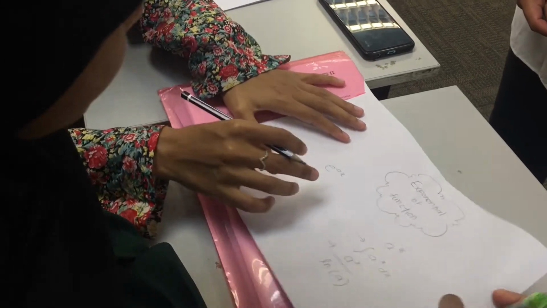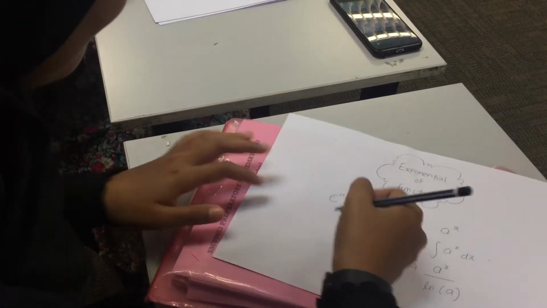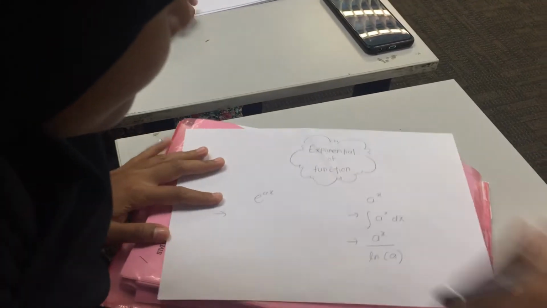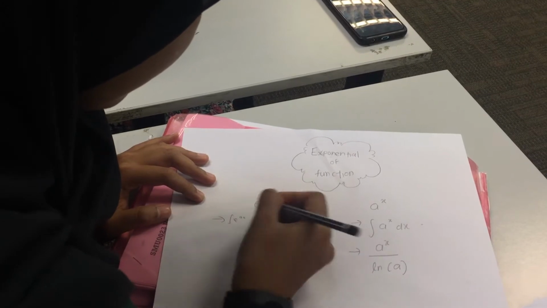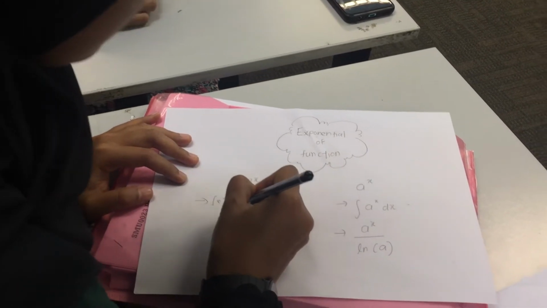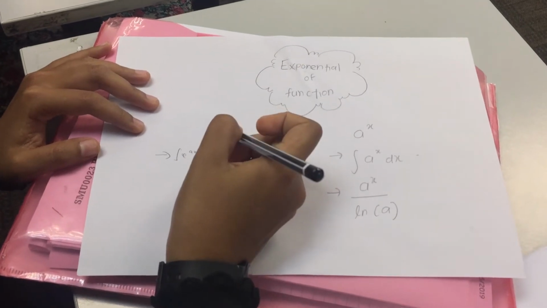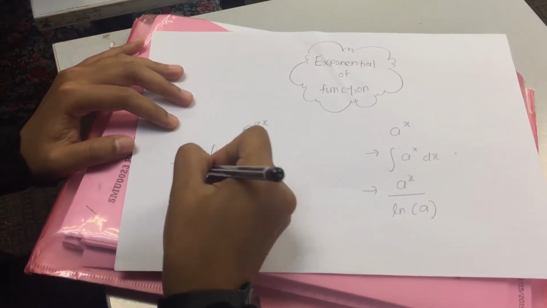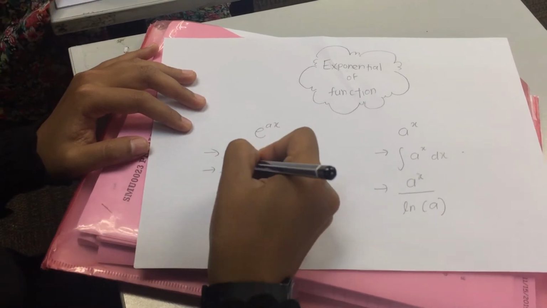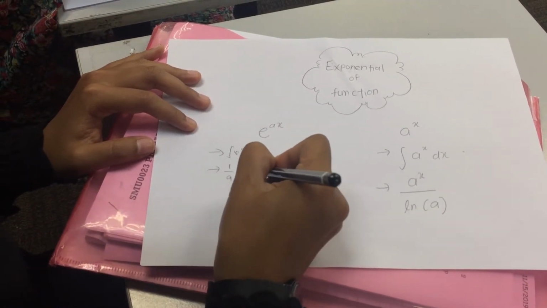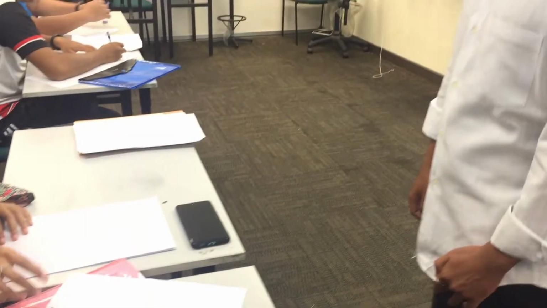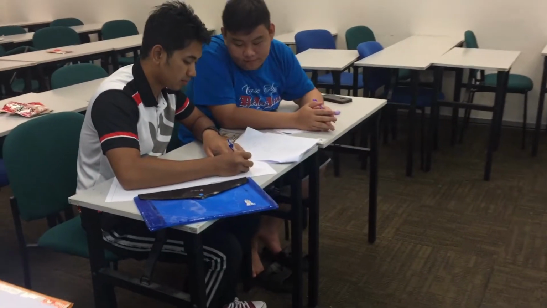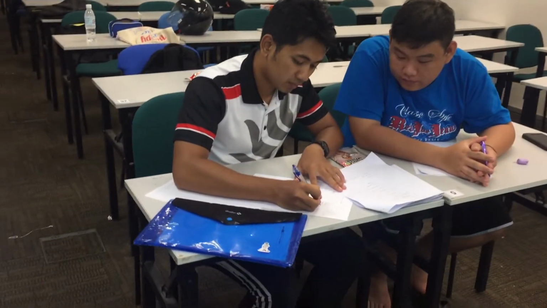Can you continue for this part? Yes. You may choose a suitable example if you want to make the mind mapping make more sense. If you want it to be clear, you can use a simple example. For the simple example, maybe we can substitute the e with any number. So e to the x to x. So the solution.